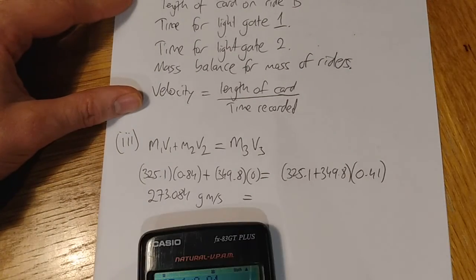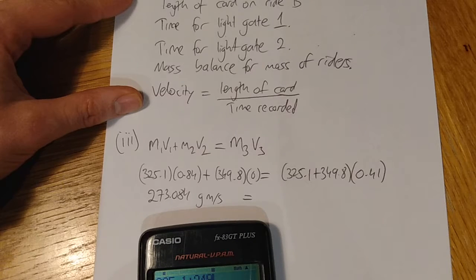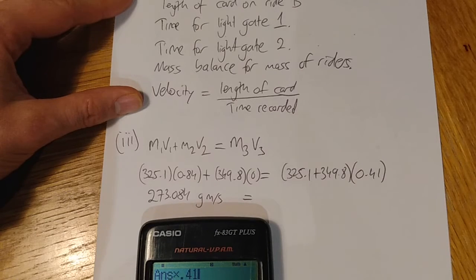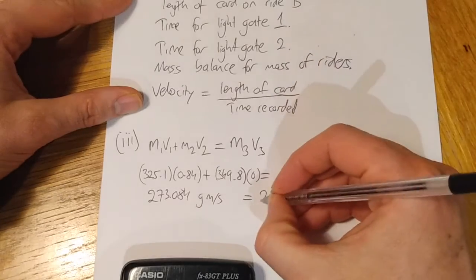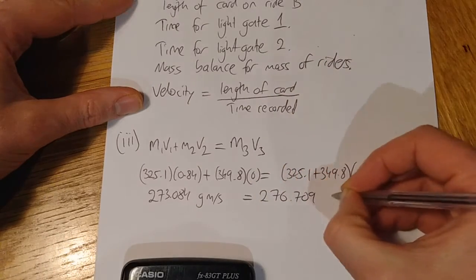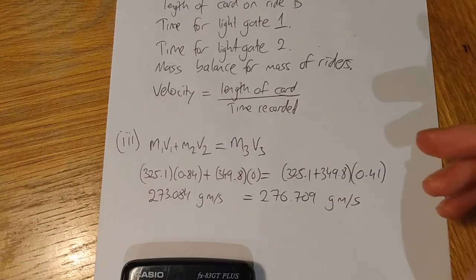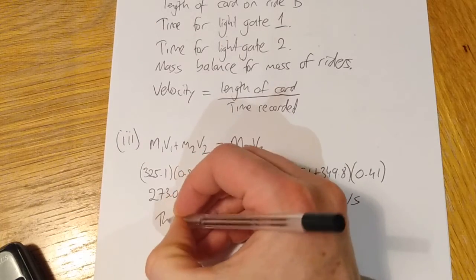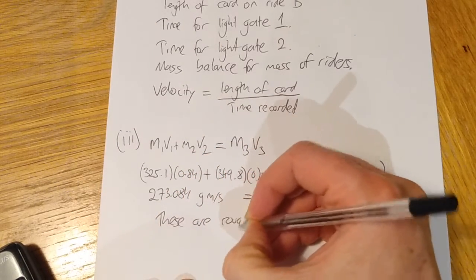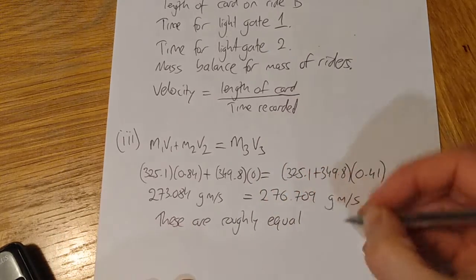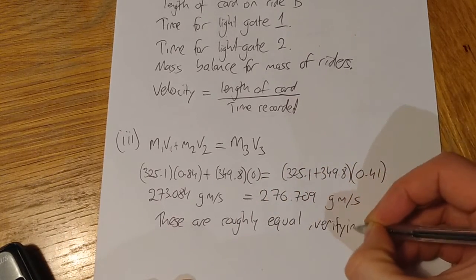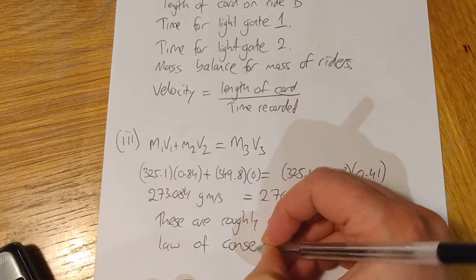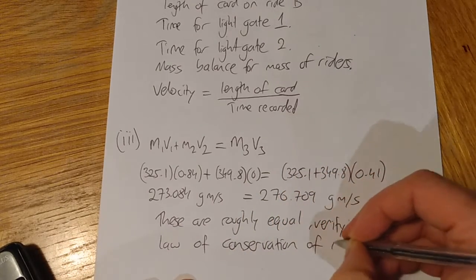And then afterwards I've got 325.1 plus 349.8, add them together, multiply by the velocity, and I get 276.709 gram meters per second. These are roughly equal, verifying the law of conservation of momentum.